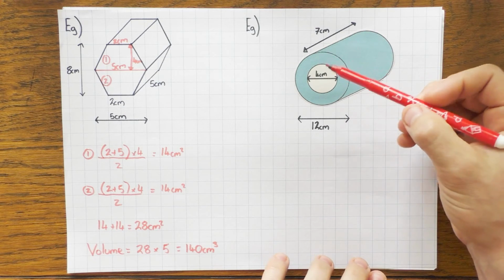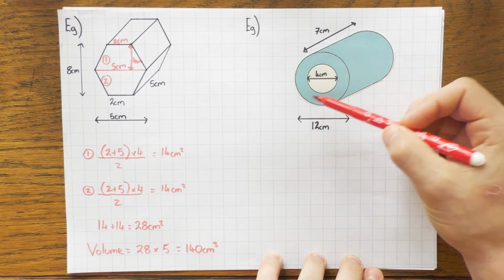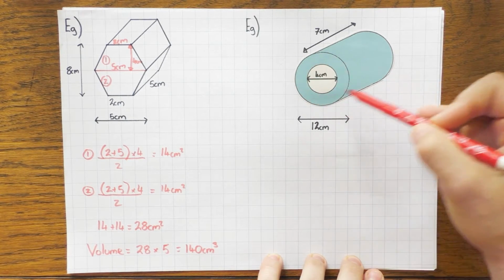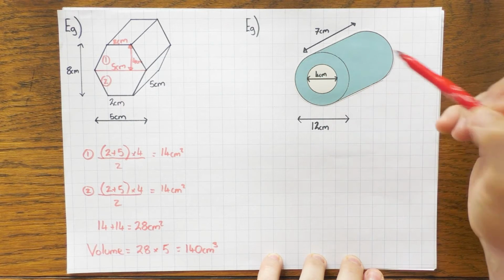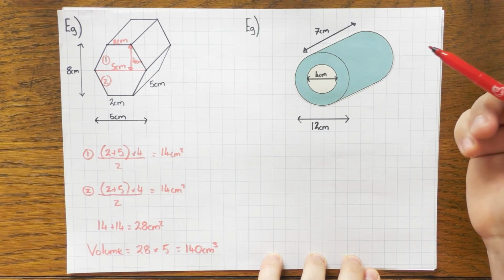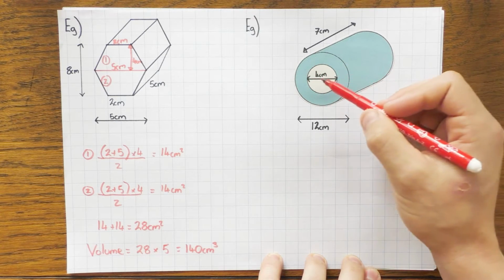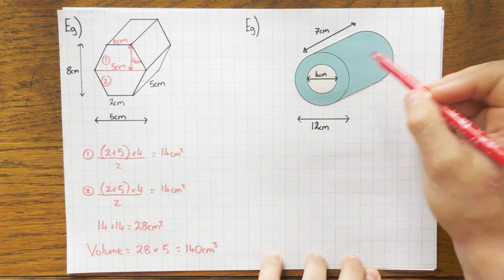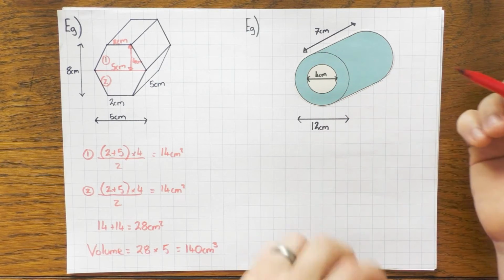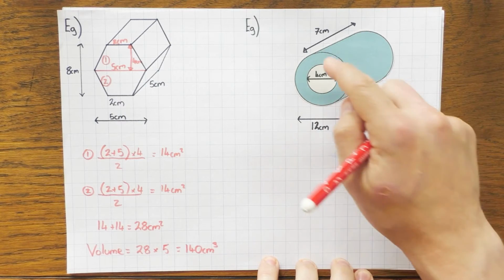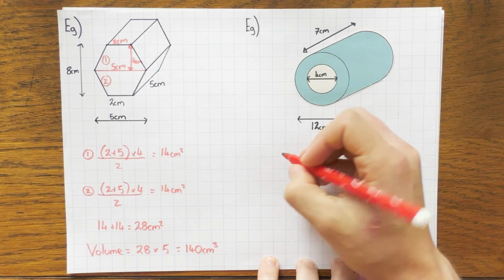So I need to work out the volume of what's shaded. So basically I've got a sort of cylinder going on with a cylinder in the middle cut out of it. So it's basically like a pipe, okay? And I need to work out what is the shaded bit, so what's left. When you take out the cylinder in the middle, what's the volume of what's left, okay? So to do this, I need to work out the volume of the big cylinder.